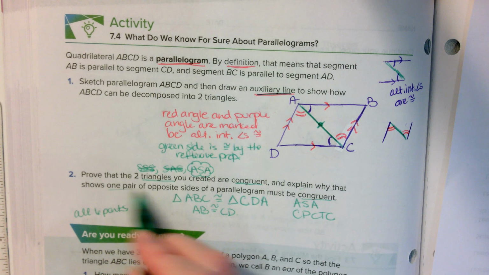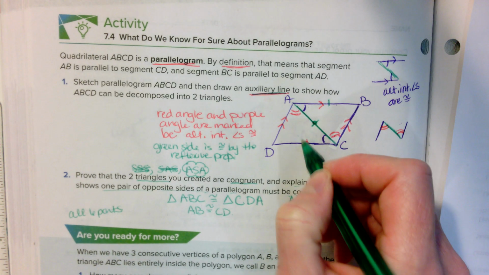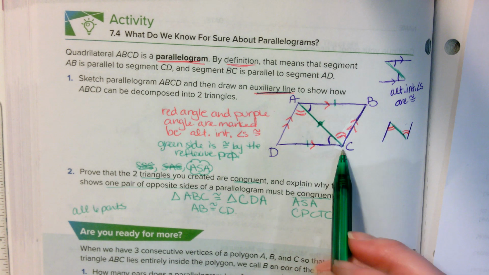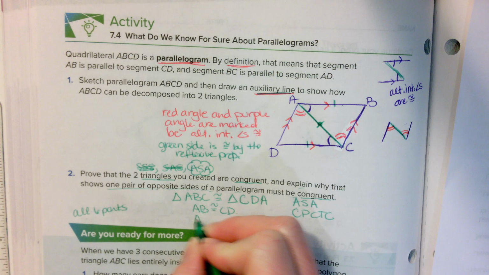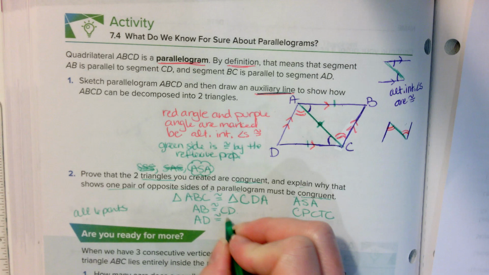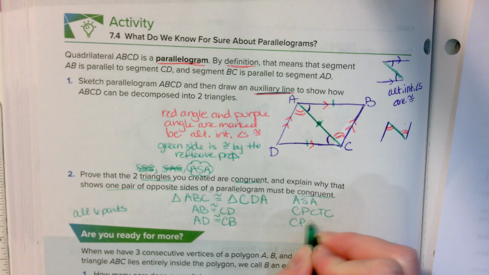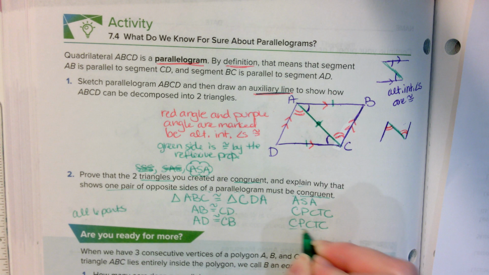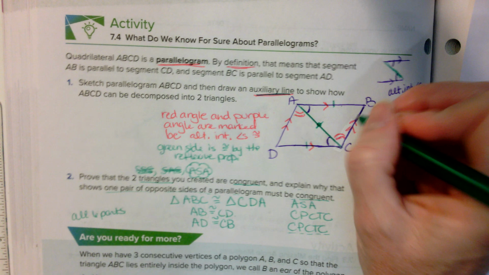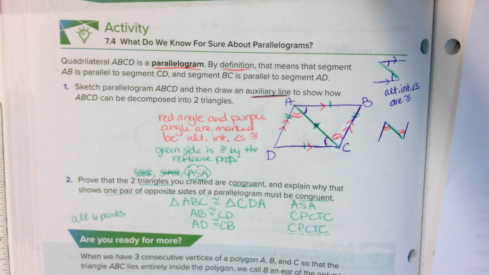It says explain why one pair of opposite sides must be congruent. So the top must be congruent to the bottom. And AD on the side here would be congruent to BC. So I know that AD is congruent to, I have to write that how, CB, yeah, get my corresponding vertices in the right spot, also by CPCTC, because all other parts of my triangle, all other 6 parts are now congruent. So I'm going to mark these with double tick marks to show that those sides are congruent.